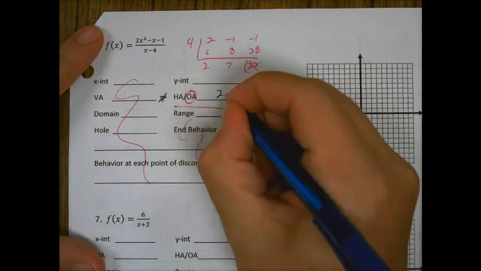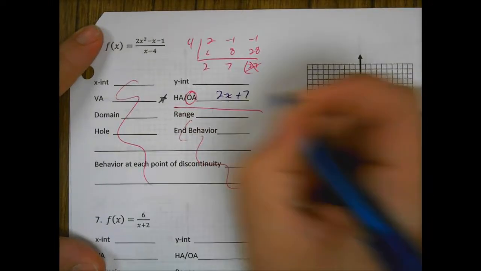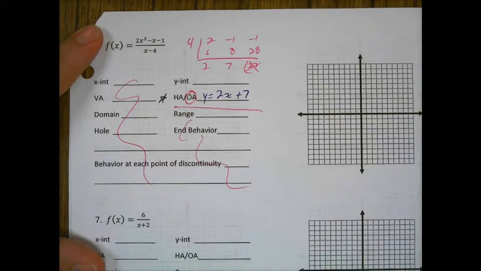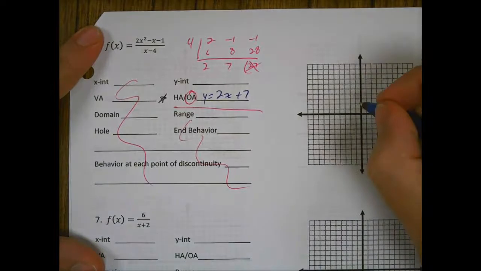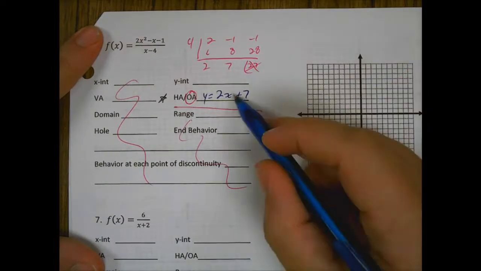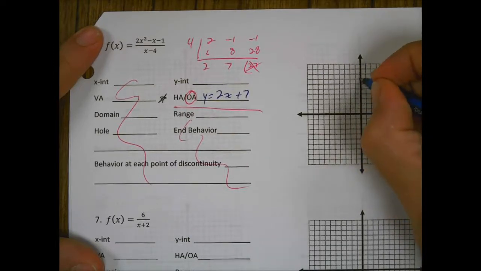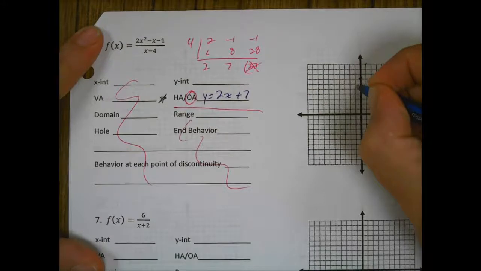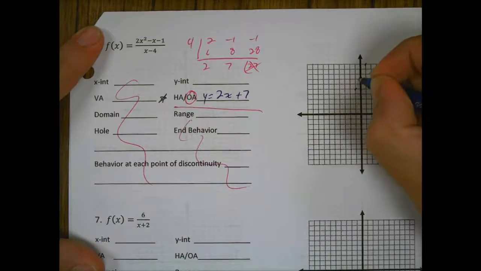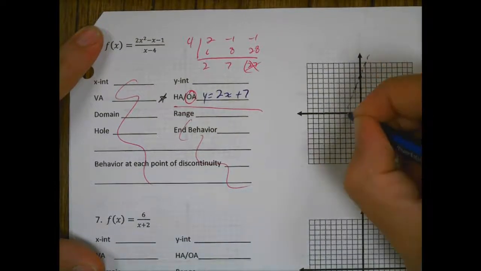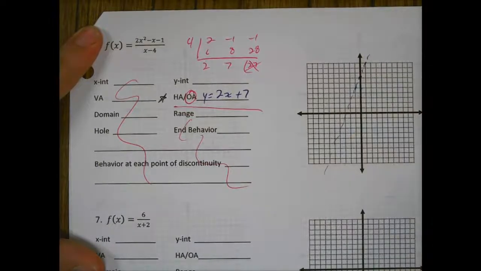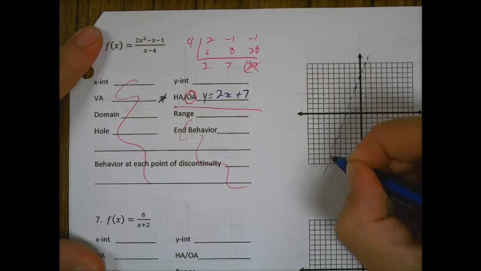So this would be 2x plus 7 left. It's an asymptote, so it needs to be a line. So what this means is that you would graph it just like you would graph the linear function 2x plus 7. So 1, 2, 3, 4, 5, 6, 7, up 2 over 1. And we would have an oblique asymptote that is a line. It would look something like that, with it being more straight.